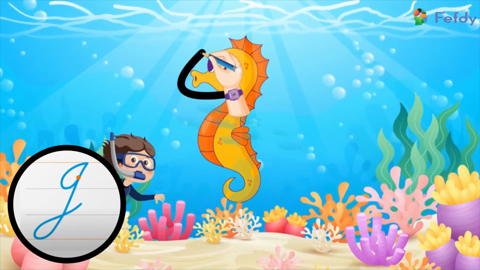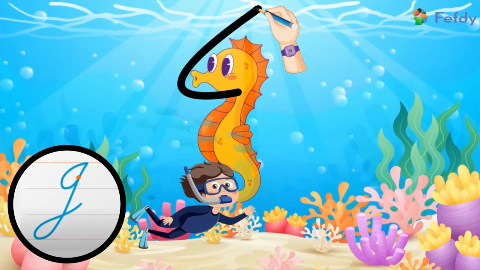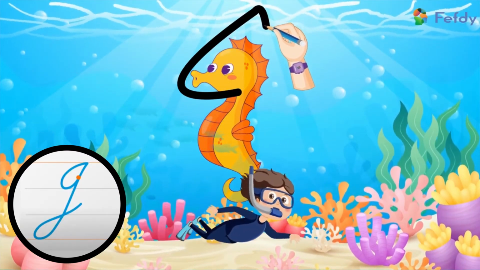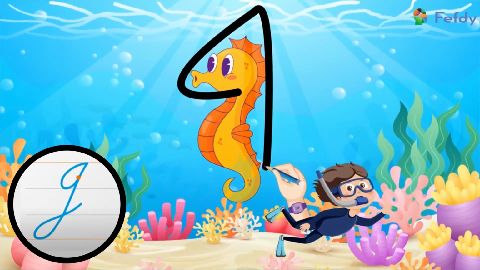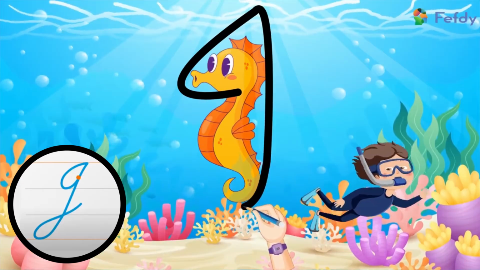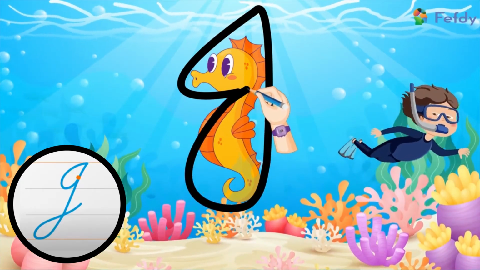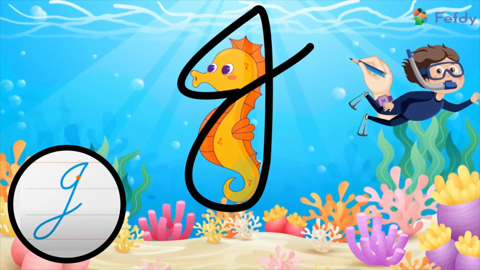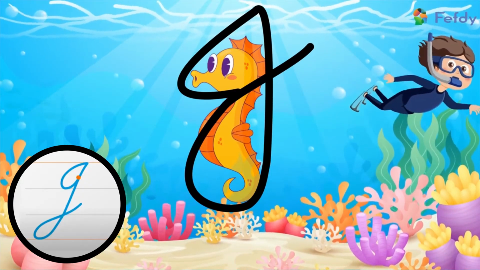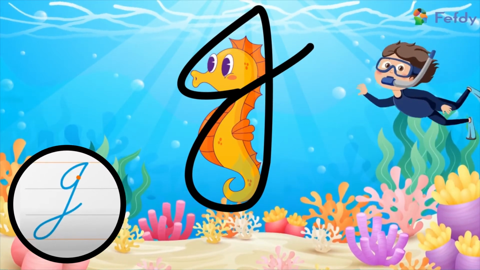Now we will make an upward left curve to the top of its head and point it. Now we will drag this line down to the bottom of its twisty tail and then finally make a big leftward loop back to the neck. And that's it. It's that simple. Here we have it, the capital letter J.